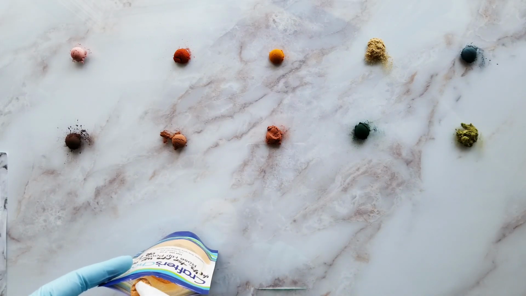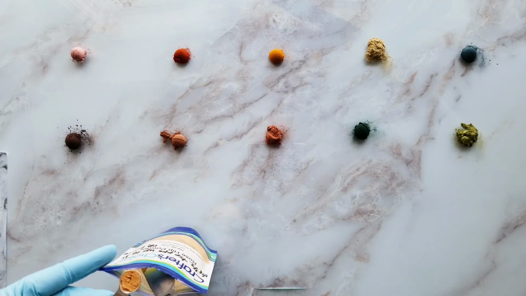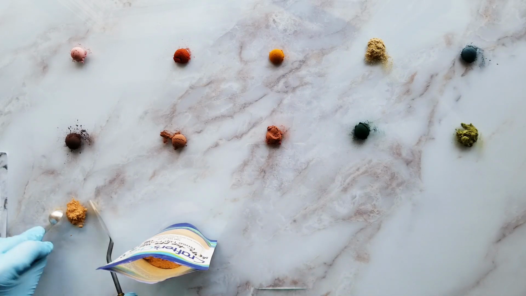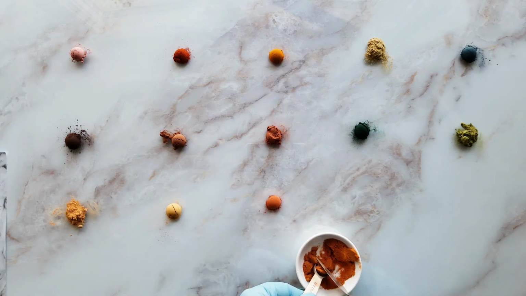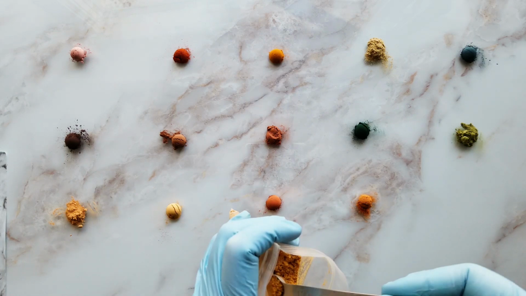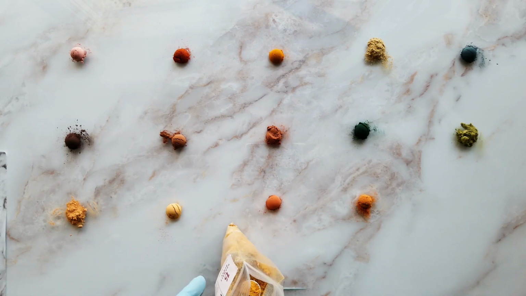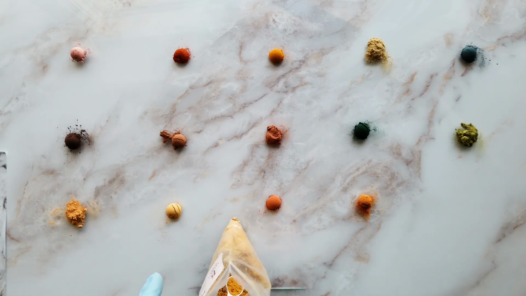The final row, we have, for the first one, Rosehip Powder. That's from Wholesale Supplies Plus. And then we have Yellow Brazilian Clay. Next, we have Dark Red Brazilian Clay. And then Tomato Powder. And that was the second to the last one. That's really difficult to mix. There's some really hard clumps in that. Okay, the final one is Bee Pollen.